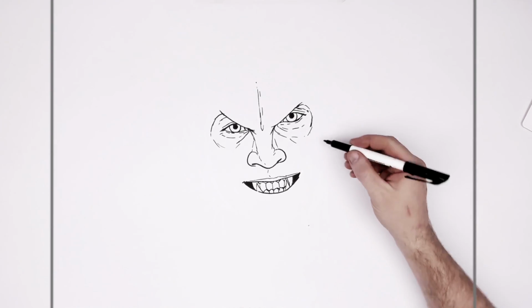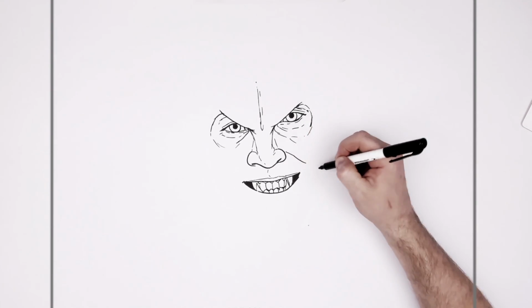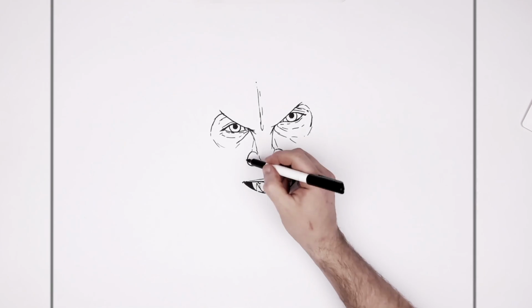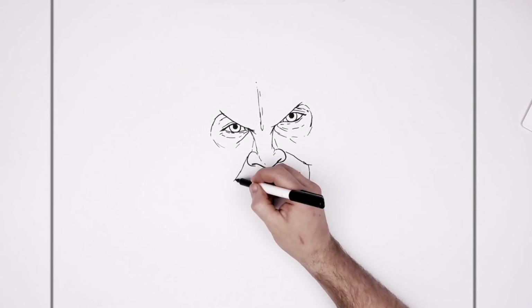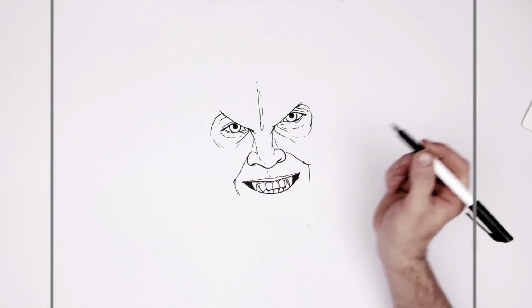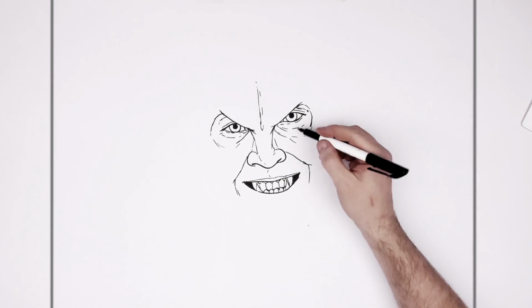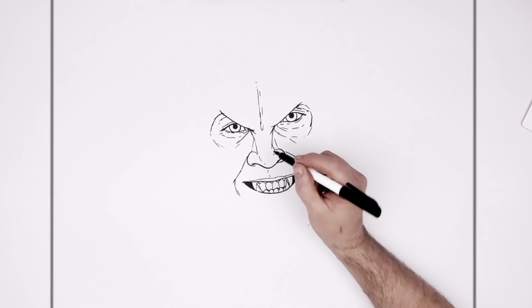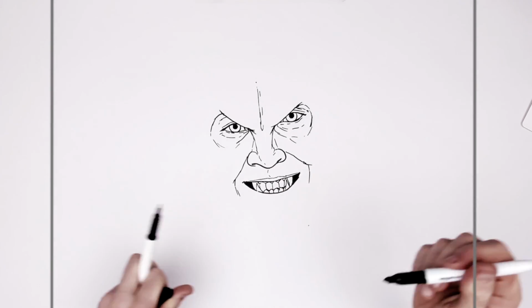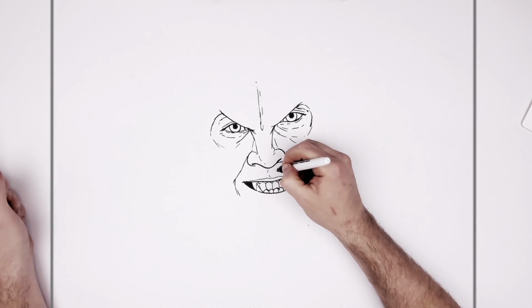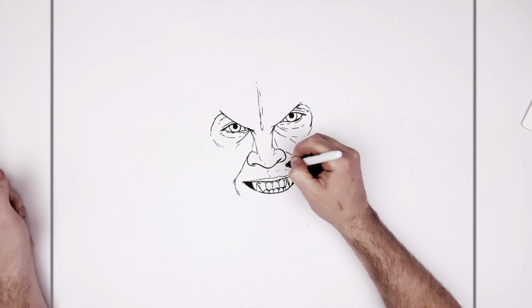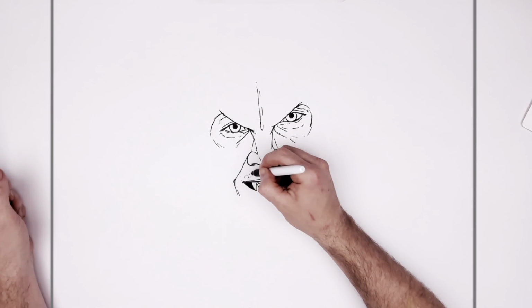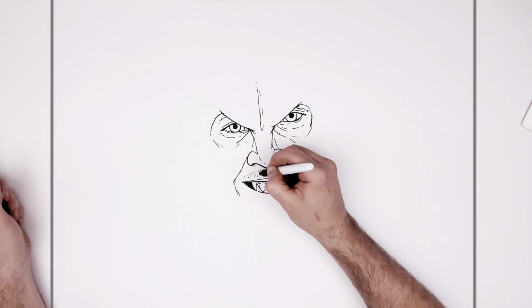Okay, and then he's got these big cheekbone things coming down from his nose here. And he has a mustache, kind of facial hair, but it's more like a tash rather than a full beard. So I'd only put in some stubble even.